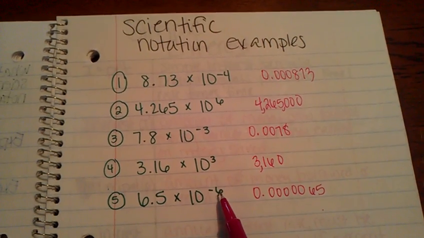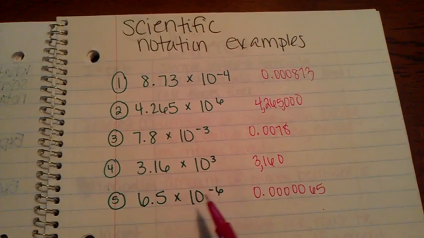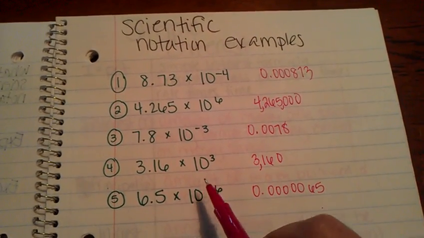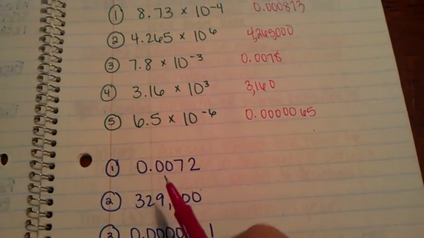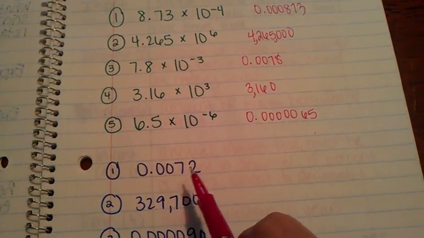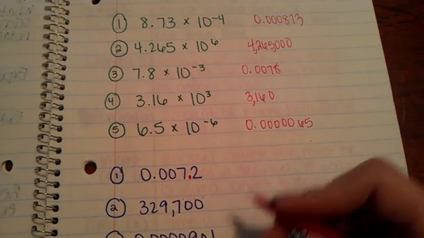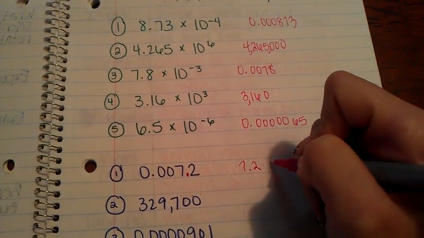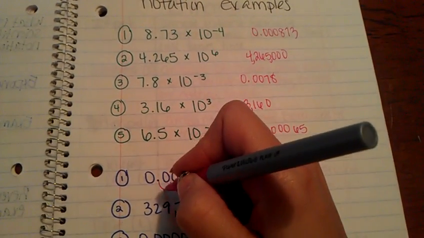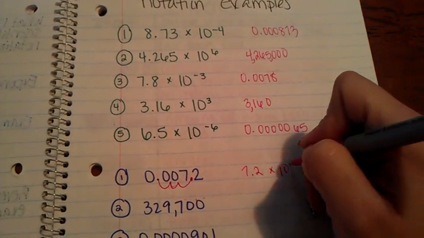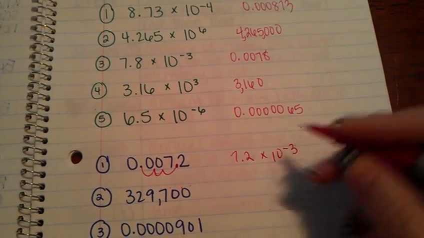So you do not ever just look at the exponent and that's how many zeros it gets. That's how many spaces you move it. And some of those spaces get taken up by numbers that are already there. Okay, here we go. I've got 0.0072. I need to know how to put that into scientific notation. My decimal goes here. So it's 7.2 times 10 to the, this is 1, 2, 3 spaces. But it's negative because my number started off less than 1.